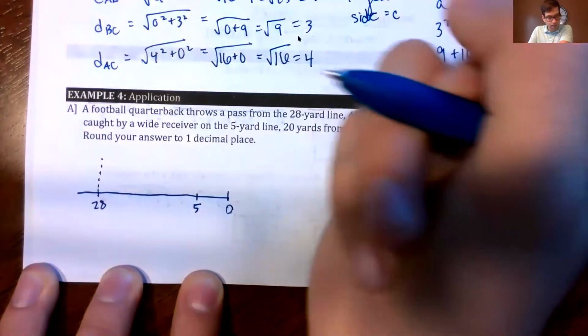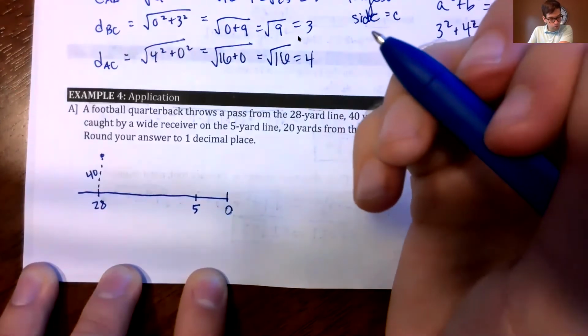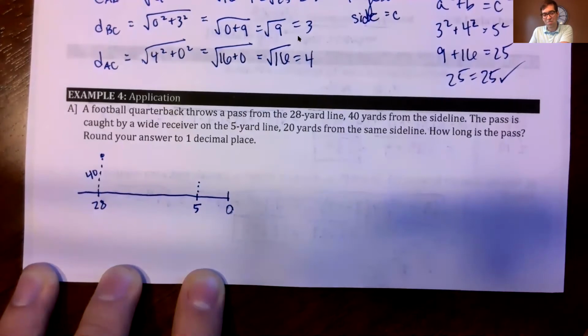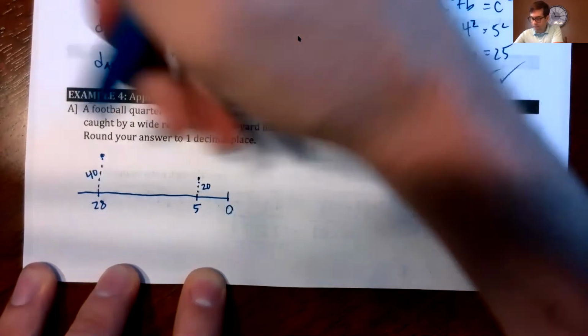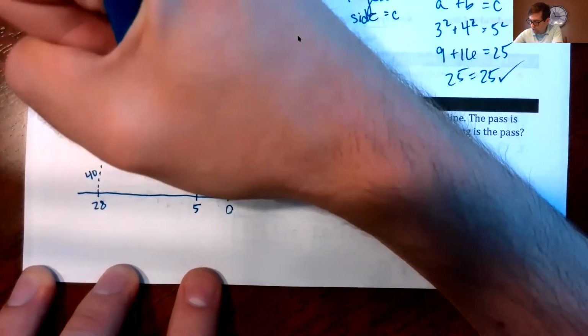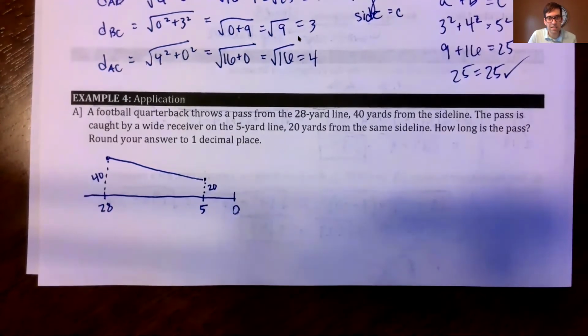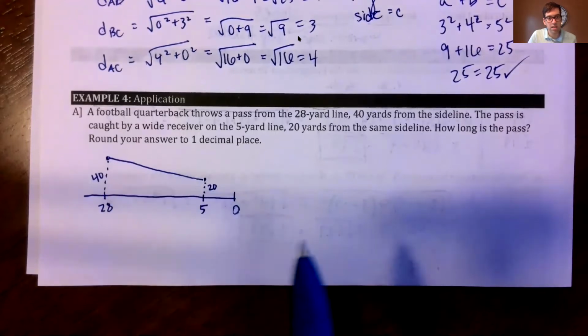And then we are 40 yards from the sideline over here. So we're going to say that that's 40. And then we are 20 yards from the sideline over here. So there, that's going to be 20. And this is the length that we're looking for. Obviously this is not to scale, but that is fine, doesn't matter. This is where the pass is thrown from. This is where it's received. And now we need to know, how long is the pass?